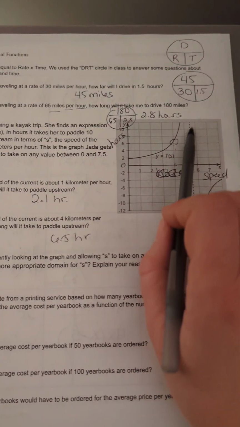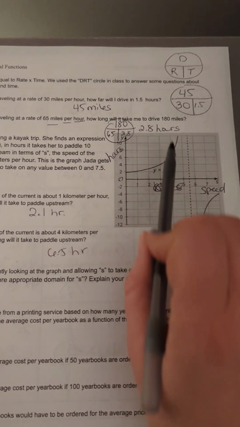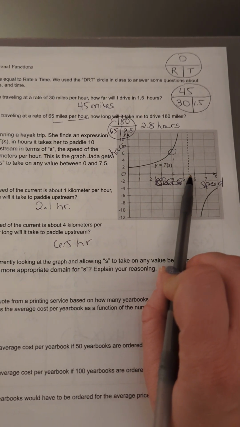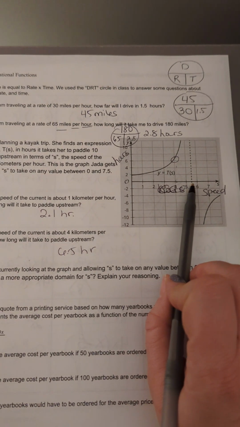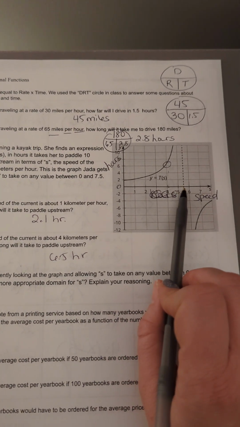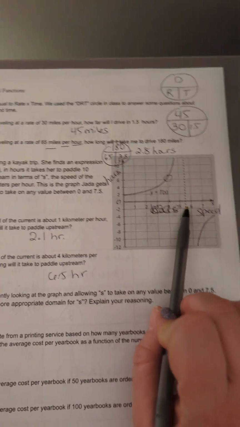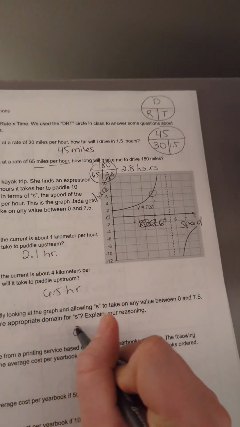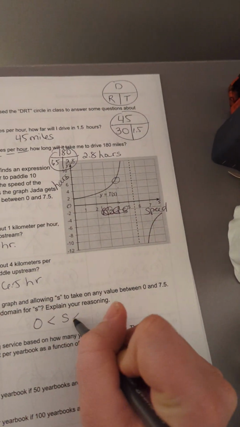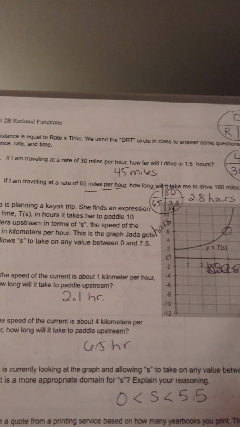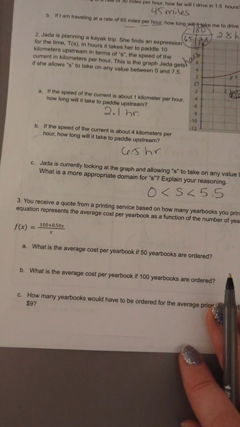So it looks like our graph goes up exponentially at 5.5. So it looks like the speed of the current is never going to be more than 5.5. So it would make sense for us to look at S between 0 and 5.5 instead, because I don't care about this side of my graph. And it looks like that vertical asymptote is at 5.5.